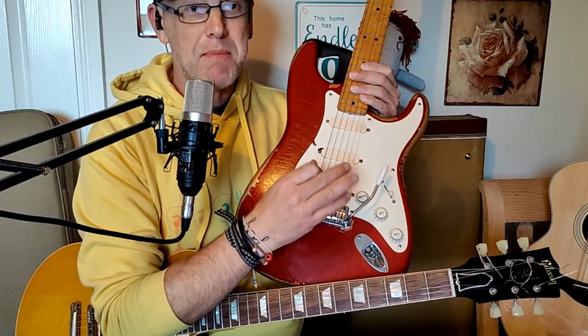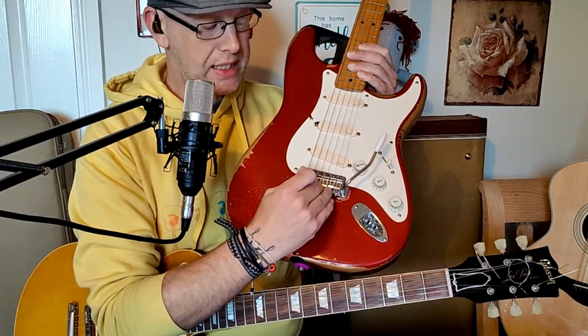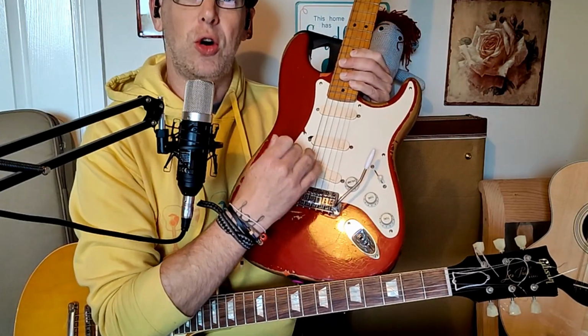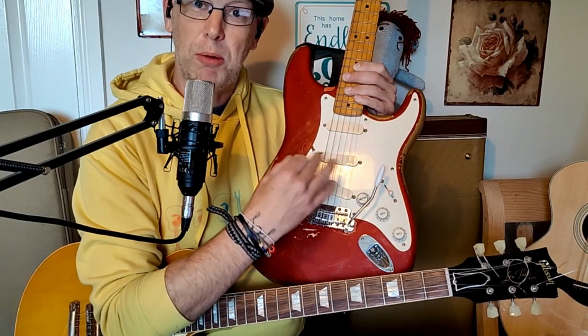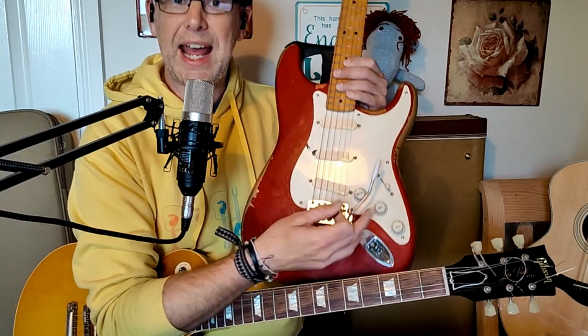So just bear in mind that when you drop D with a guitar that's got a tremolo system, it's going to affect all your other strings as well. So just do a little bit of fine tuning to get everything nicely in tune. But because I'm using a Les Paul, that's not an issue.